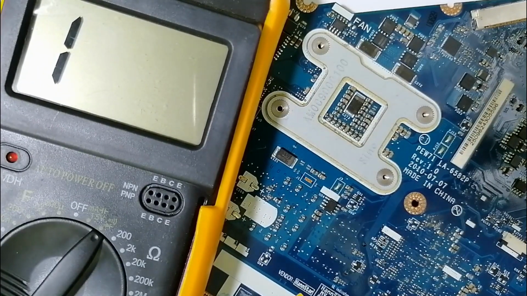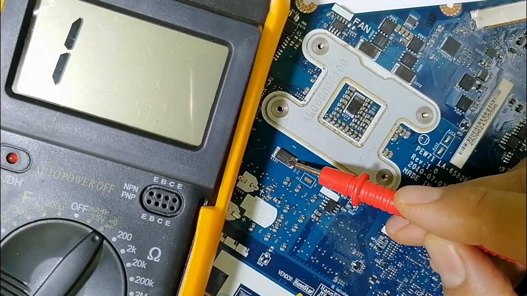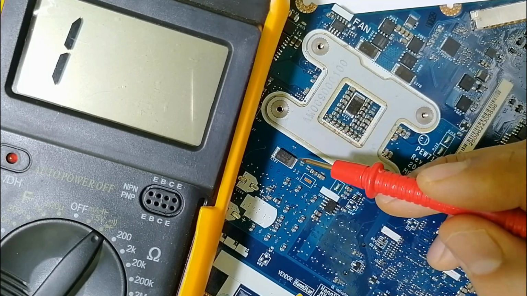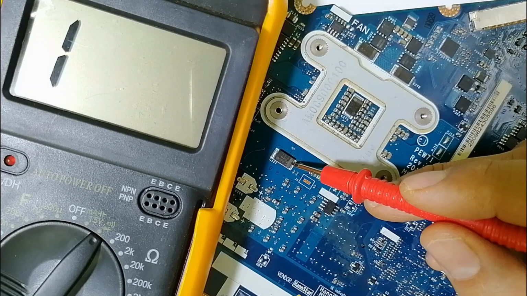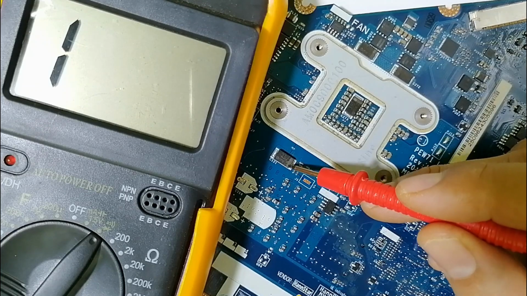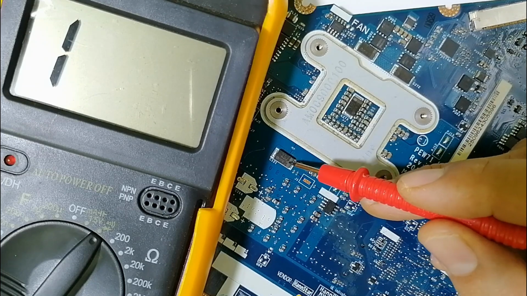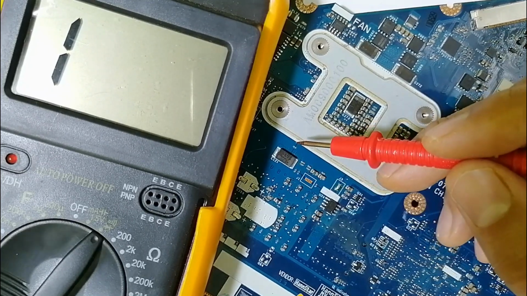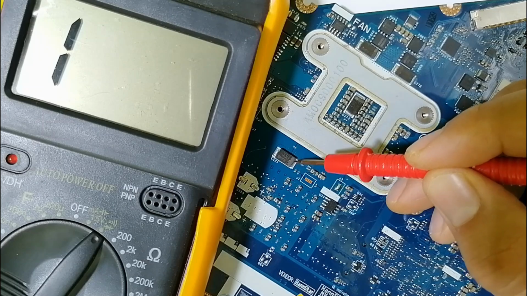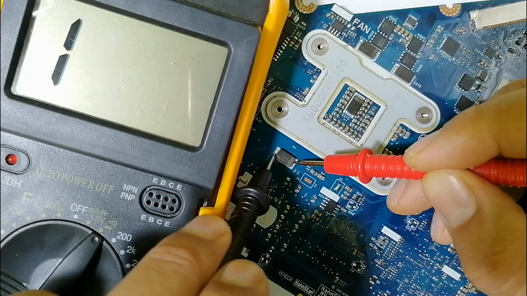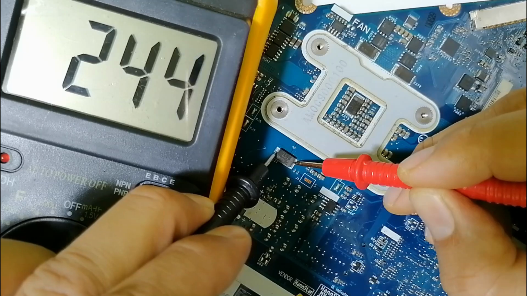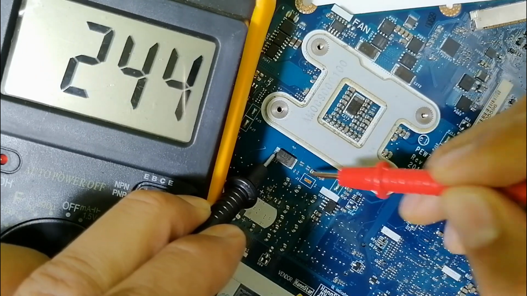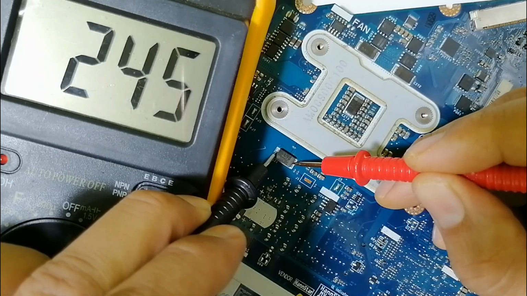So let's move on and check another component. For example, this component is a capacitor. We call it a tantalum capacitor. This kind of capacitor is also polarized. Here we have this bar, which means this is the positive terminal. Here we have plus, and over here we have minus. So let's check it. We put the red probe here and the black probe here. The capacitor charges and discharges, which means the capacitor is good.